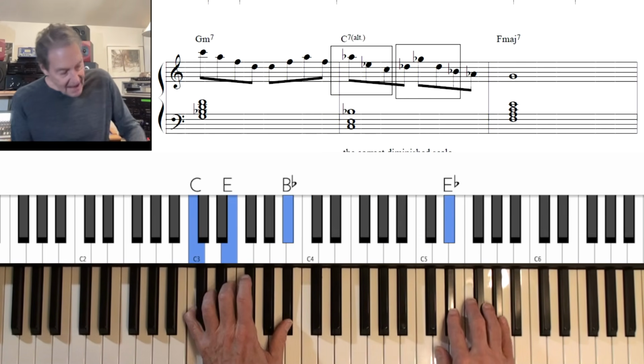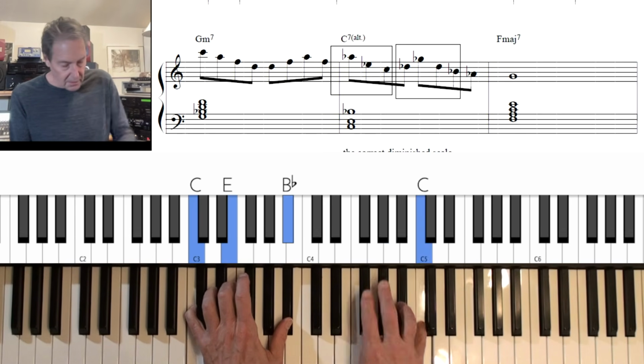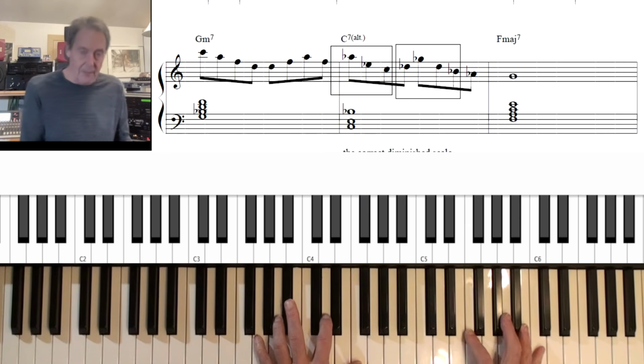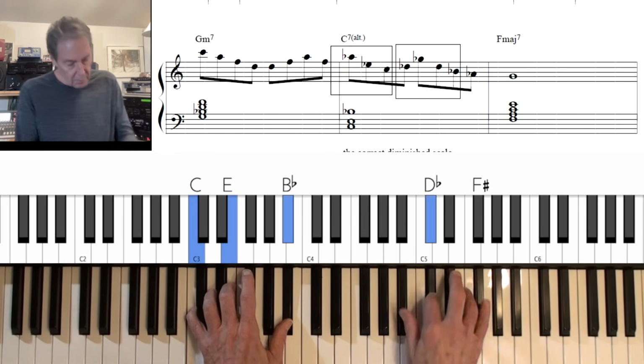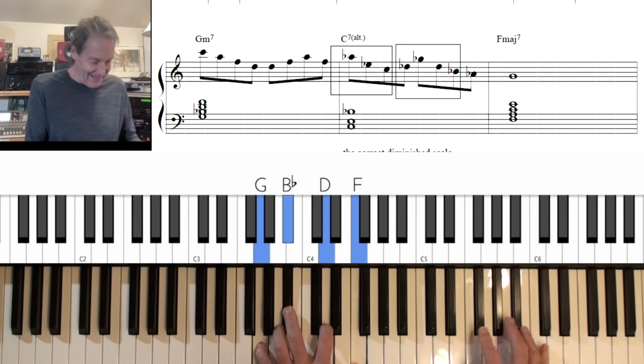See, I used the A flat, right? Because that's like an A flat triad. And then I used an F sharp, because that was an F sharp triad, and I came up with some good line there. The first one was better.